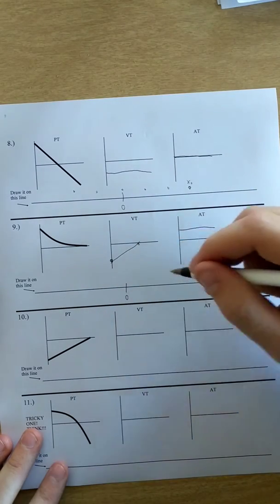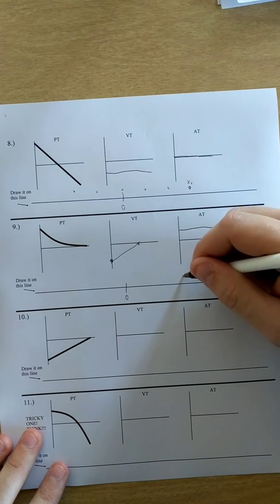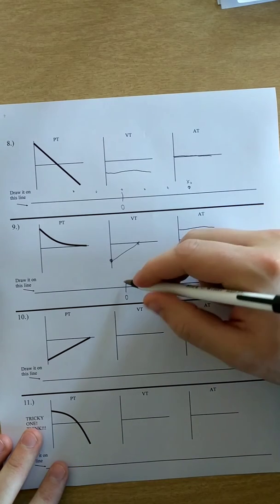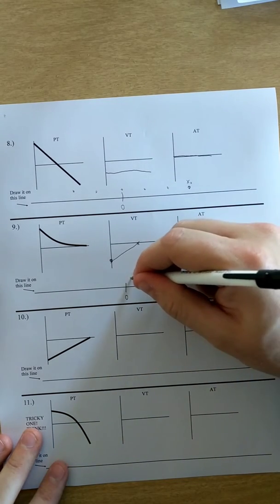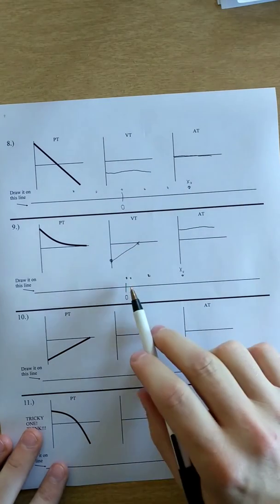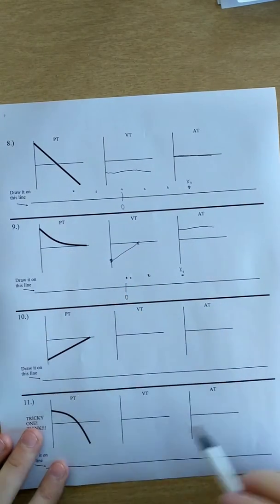I started on the positive side of the origin, right here. My last dot has to be at the origin, and I'm slowing down, so I'm going to look like this. Stops at the origin because this went to the origin.